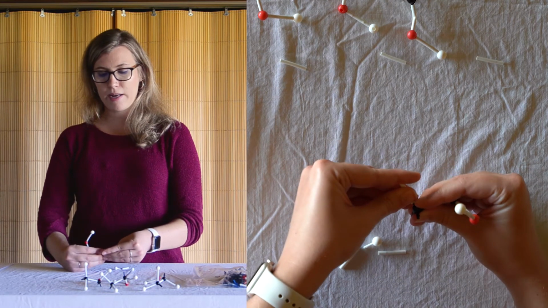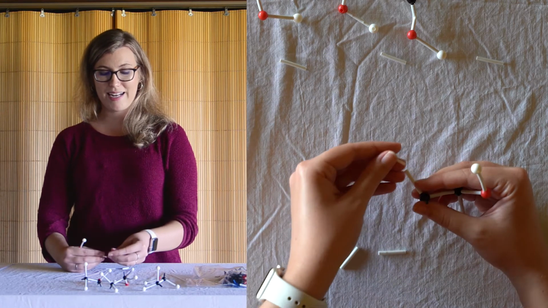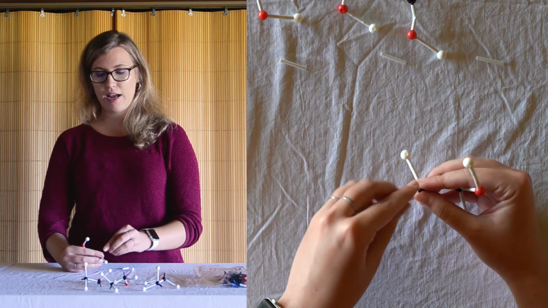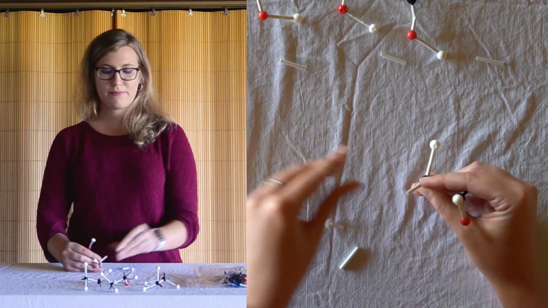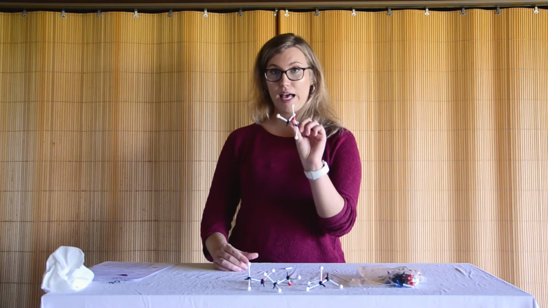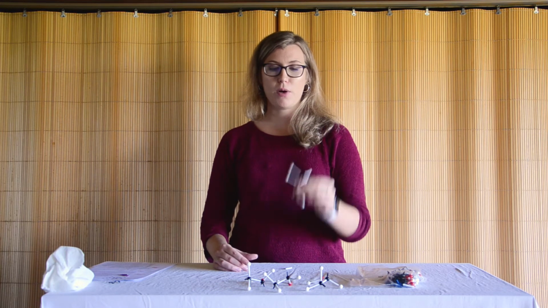Then my other carbon atom is connected to the other, so both carbon atoms are connected. And then this last carbon atom has 2 hydrogens connected to it. Okay, so this is actually vinyl alcohol. So this is called a monomer. A monomer, and I will explain why.